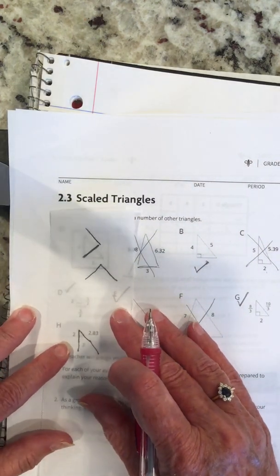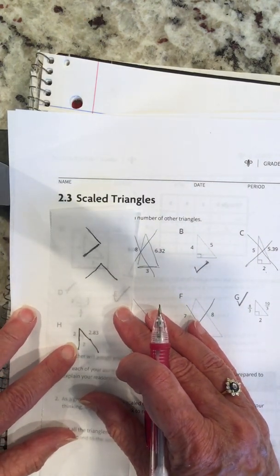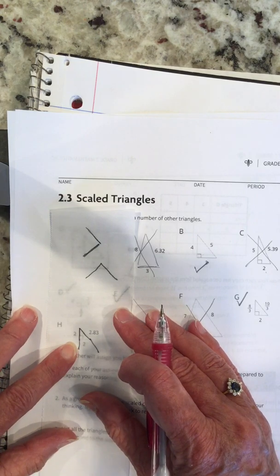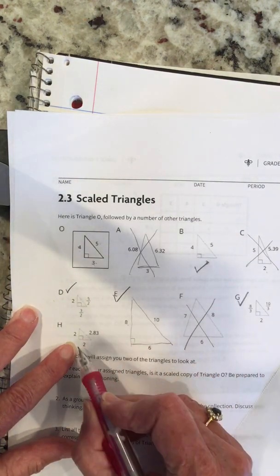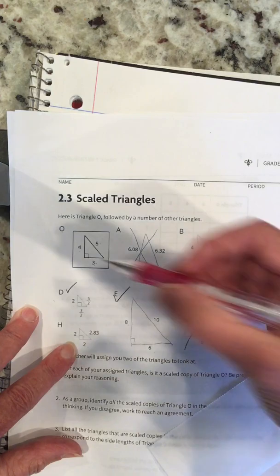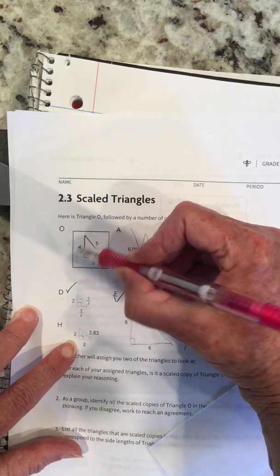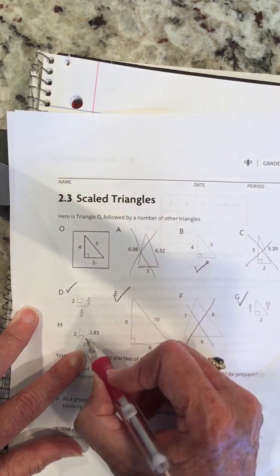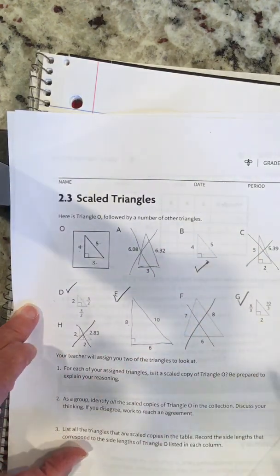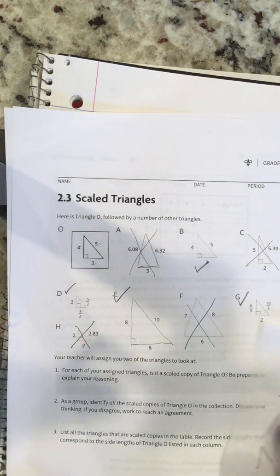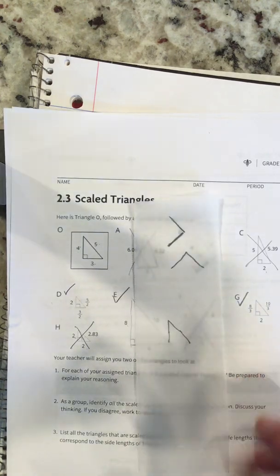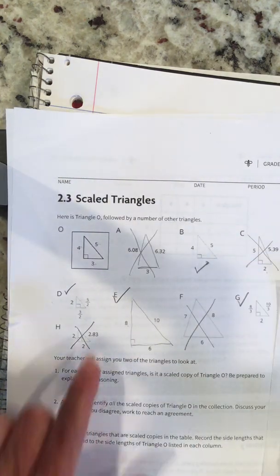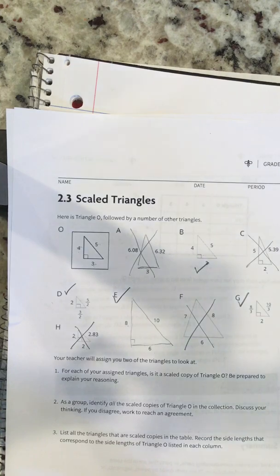Now let's test this little one down here. Oh, that one might work. Let's see. Well, this is 2 and this is 2, but this is 4. So half of 4 is 2, but half of 3 is not 2. So this one is not going to work. All right, so we used the angle, and then we also looked at the side length to determine, okay?